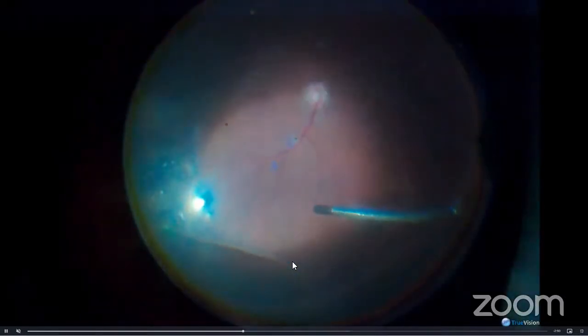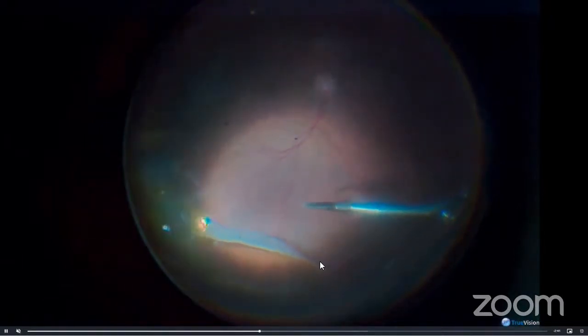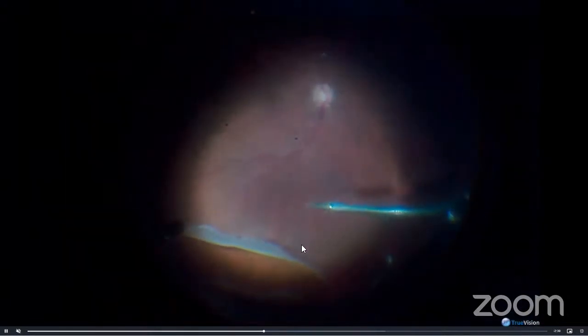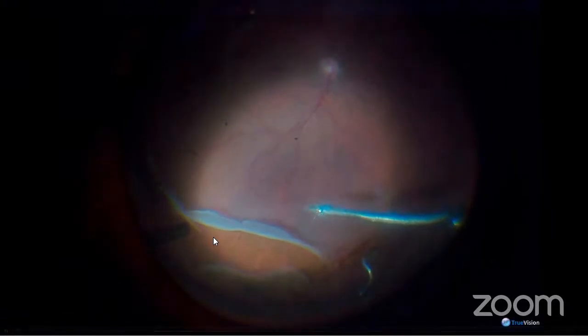To dry it up, you can rotate the eye towards the giant retinal tear. However, you can see that the edges here are staged open because there's still a collection of subretinal fluid here. You can see the gapping here.